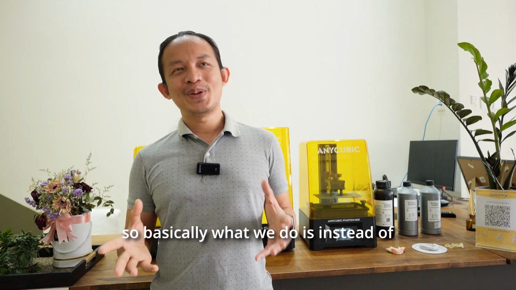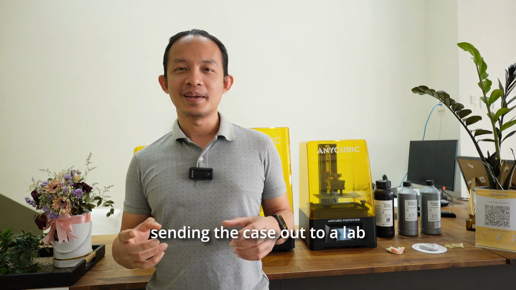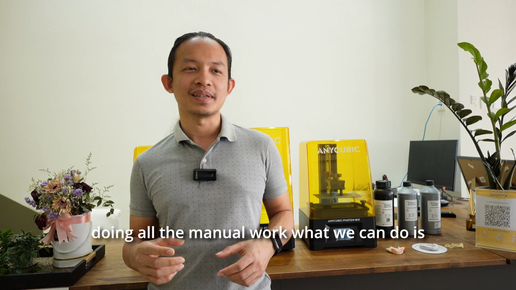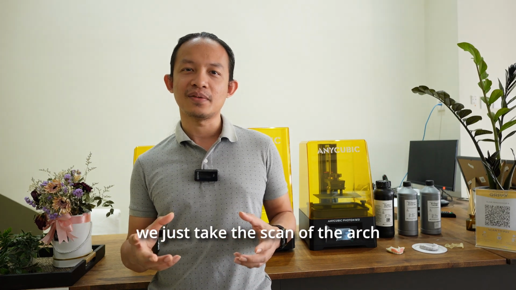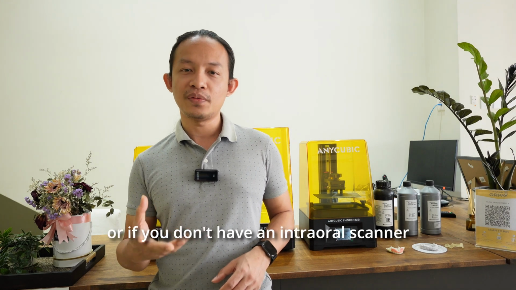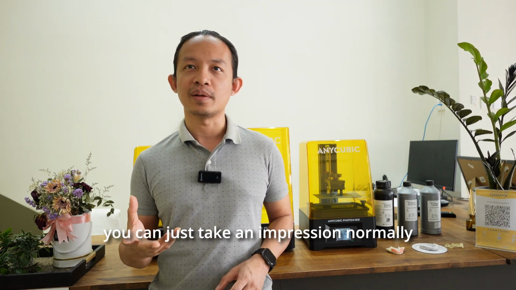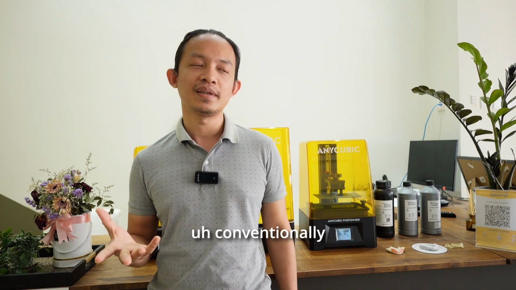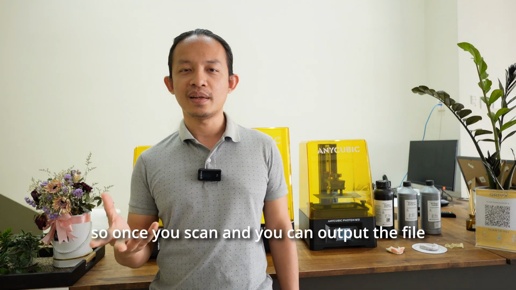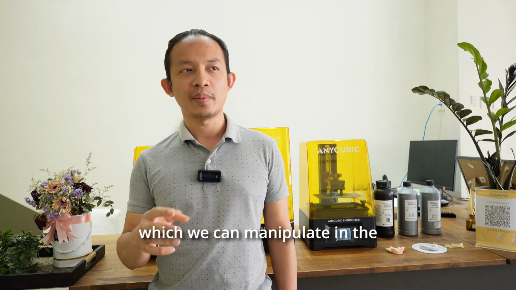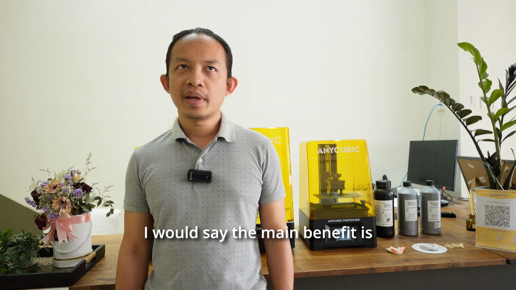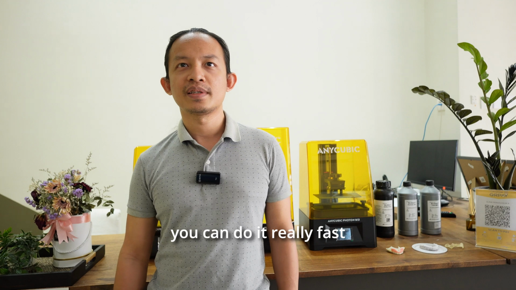So basically what we do is instead of sending the case out to a lab, doing all the manual work, we just take the scan of the arch in the patient, either with the intraoral scanner, or if you don't have an intraoral scanner, you can just take an impression conventionally, pour them into a cast, then you can actually scan them. So once you scan, then you can output the file, which we can manipulate in the software to design the denture. I would say the main benefit is you can do it really fast.